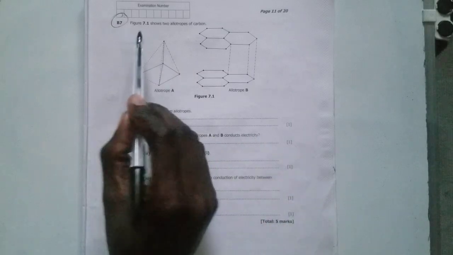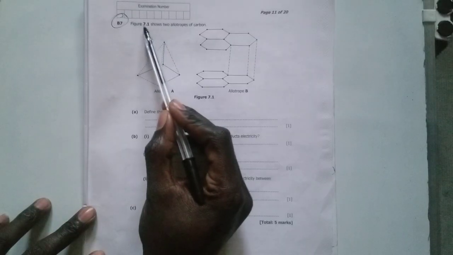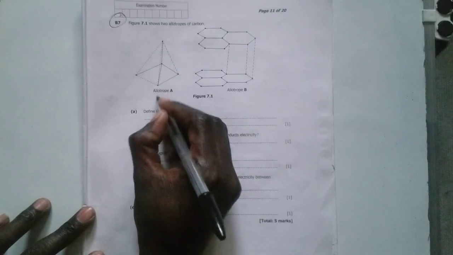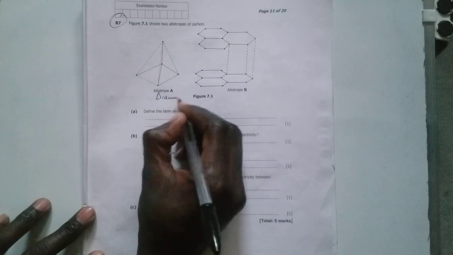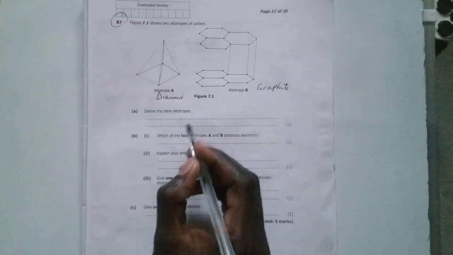So in this segment, we look at B7. It says figure B 7.1 shows two allotropes of carbon. From your knowledge, this is representing diamond, and that is representing graphite. Then it says define the term allotropes.